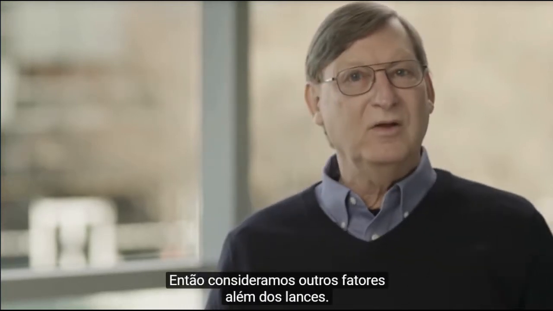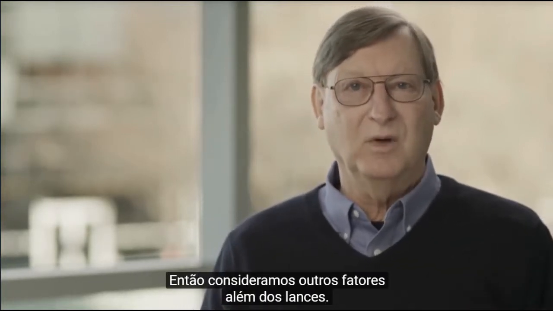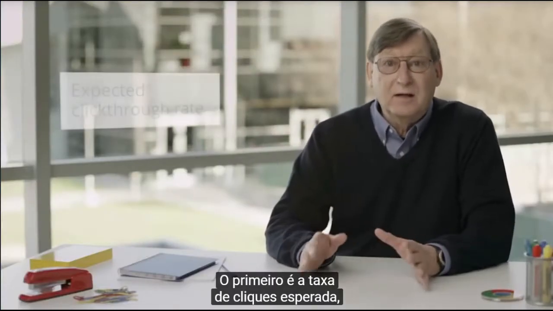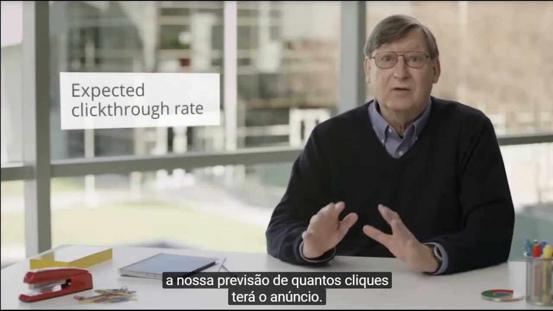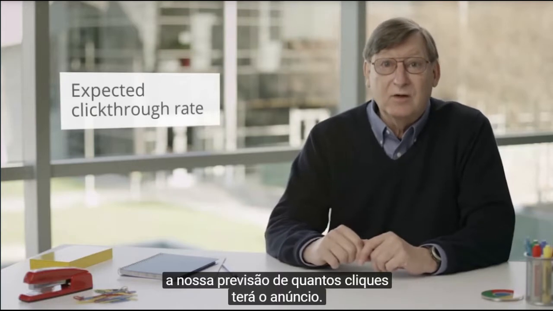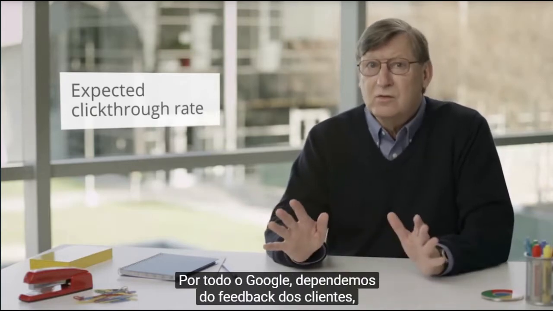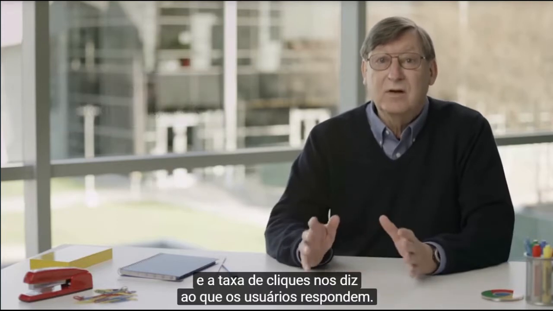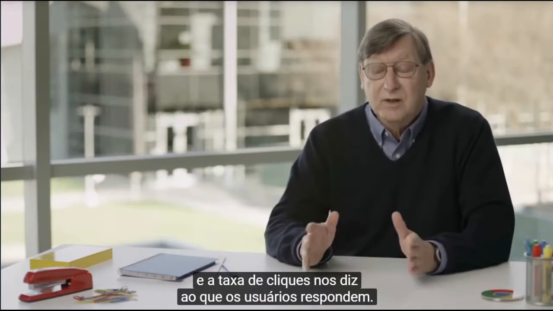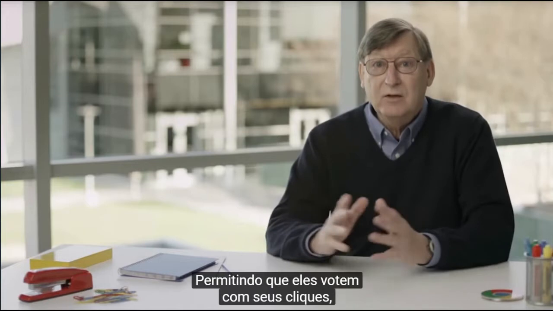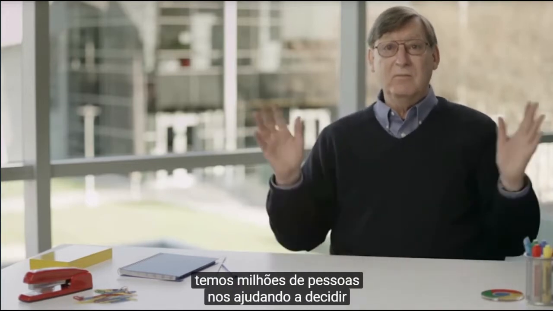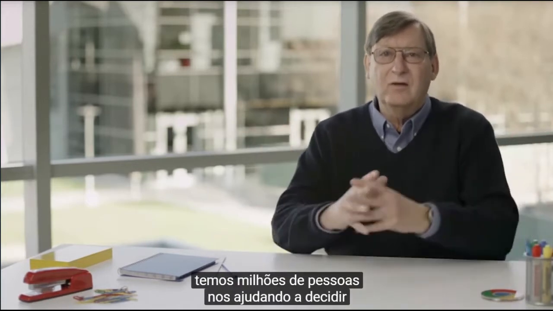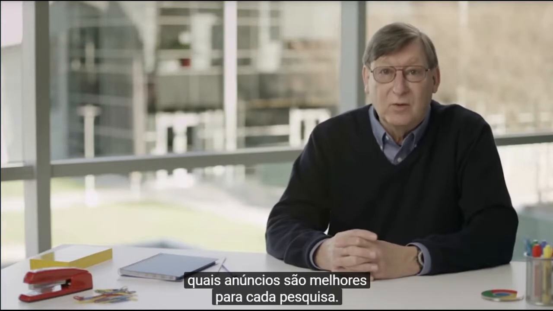So we consider some other factors in addition to an advertiser's bid. The first factor is your expected click-through rate. This is our prediction of how often your ad will be clicked on when it's shown. All across Google, we rely on user feedback to drive decision making, and user click-through rates tell us what Google users really respond to. By allowing users to vote with their clicks, we have millions of people who are helping us to decide which ads are best for each search query.